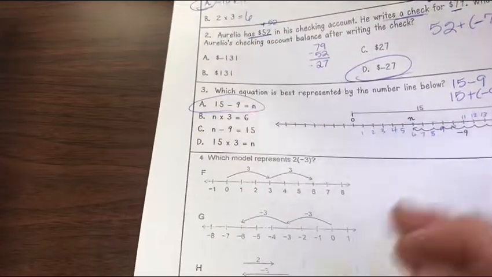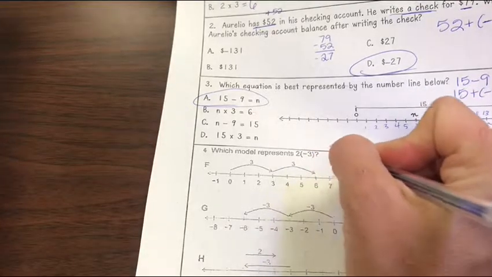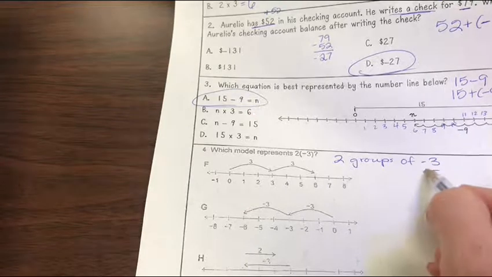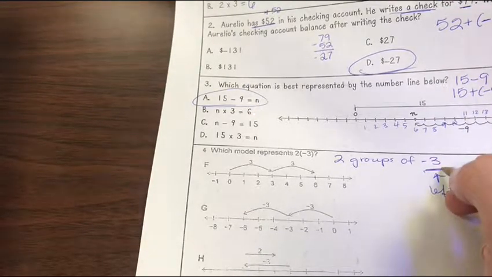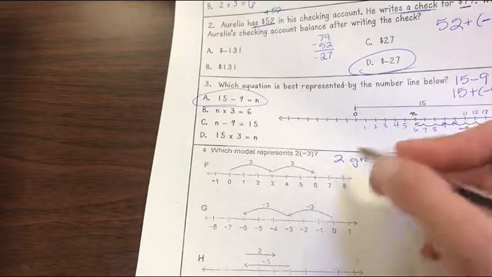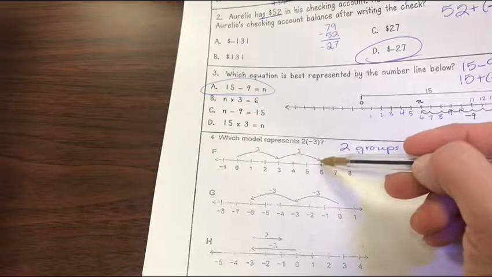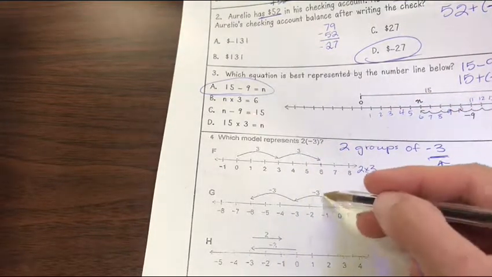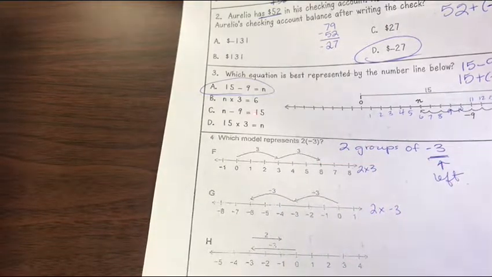All right, a little review from last week, which represents 2 times negative 3. So 2 groups of negative 3. Okay, this tells me where to move. I'm going to move left 3 jumps, and then I'm going to do it twice. So I'm going to start at 0. Well, this one moves to the right, so that's going to be just 2 times 3. This, negative 3, that is 2 groups of negative 3.